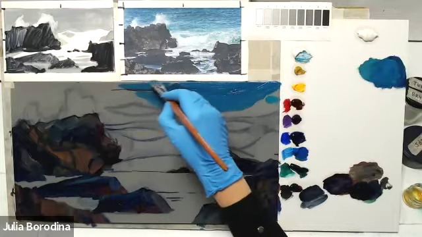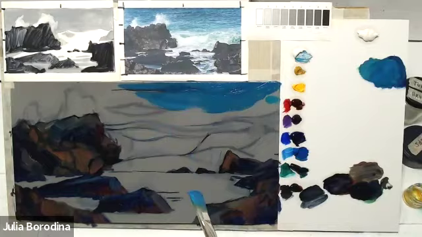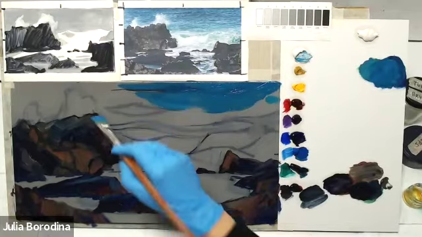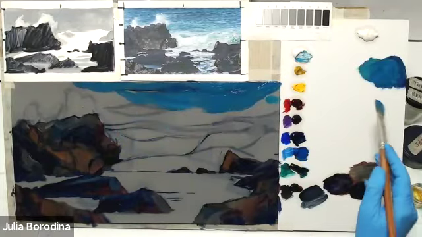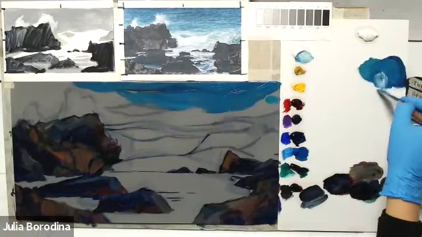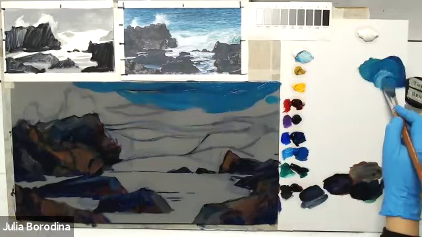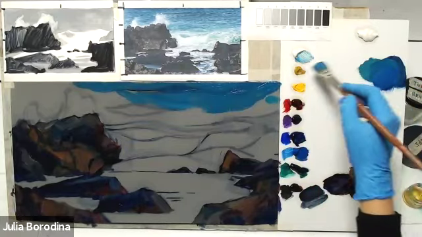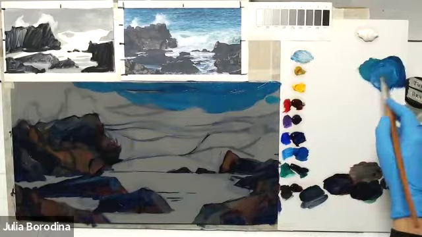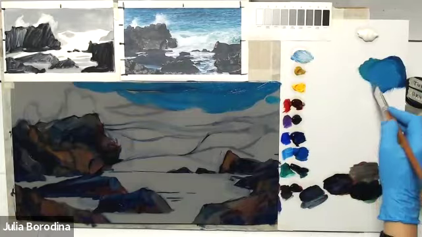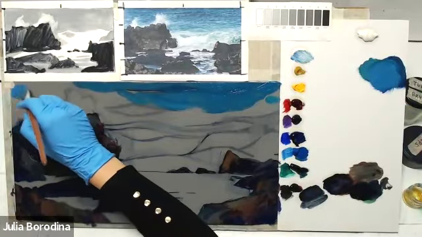Okay, so big blocks with a large brush. And let's go for a little more ultramarine. There's still green present, but that ultramarine might be a little bit stronger.